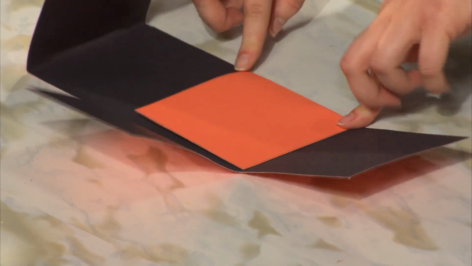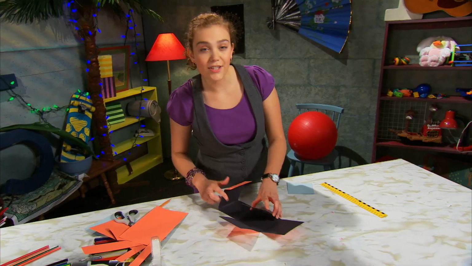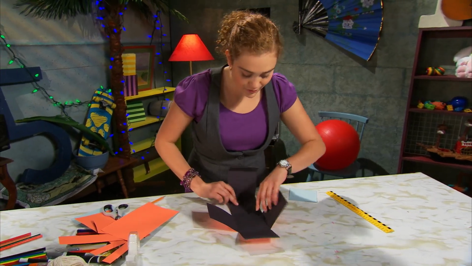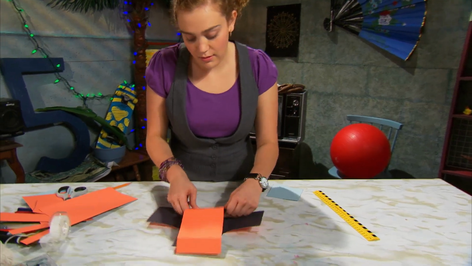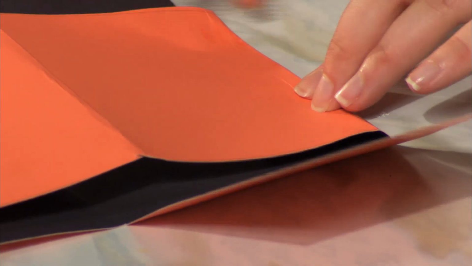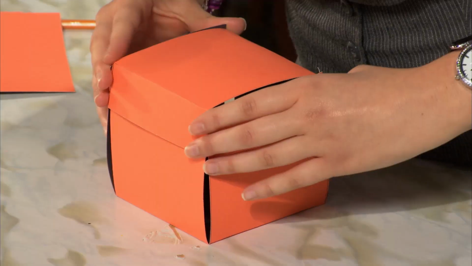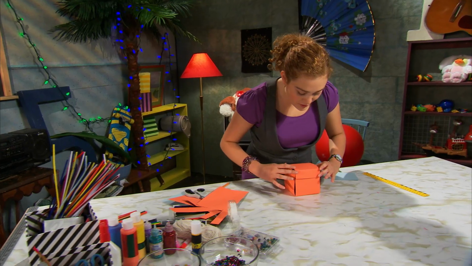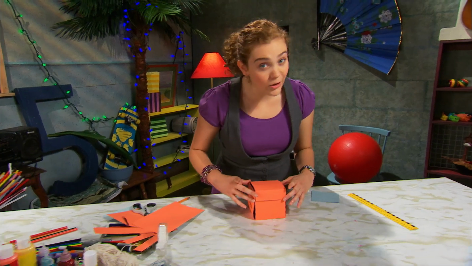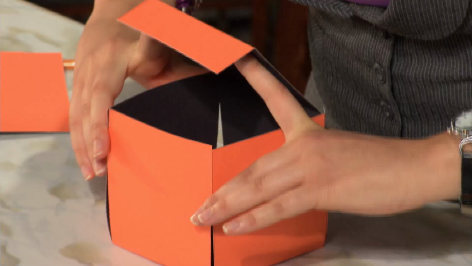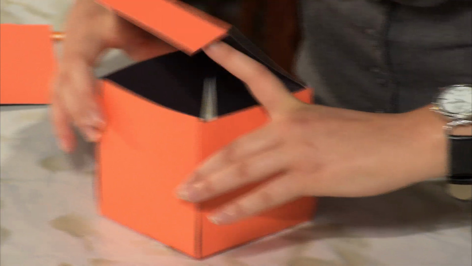And the lines that I'm folding along right now are gonna become the edges of my cube, or treasure box. Now you're gonna tape up all of the edges because you want it to be secure. But you're not gonna tape up your lid because you still want to be able to open your treasure box.